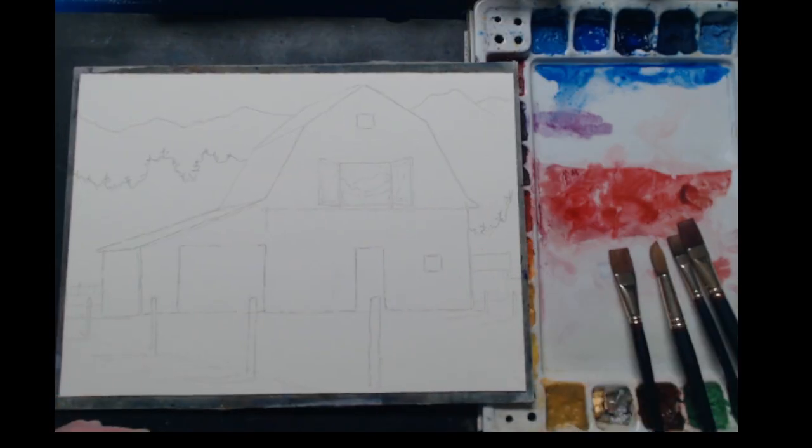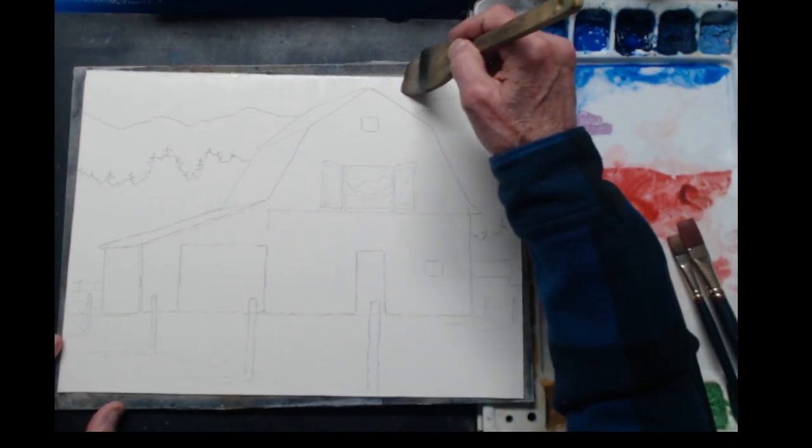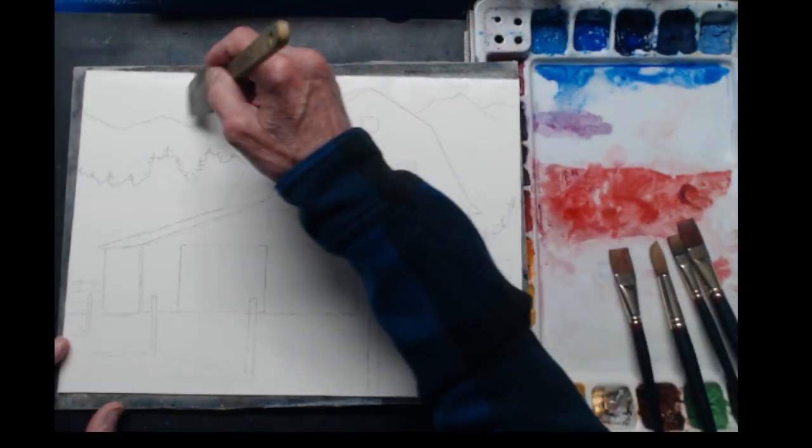The first thing I'm going to do is wet down the sky. So take the Hake brush, put some water in. I'm going to go up here, just put a little bit of water up in the sky to get started. It's going to be a very simple sky, not much at all.